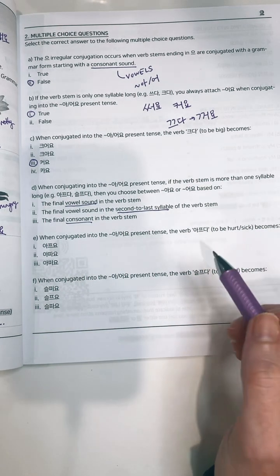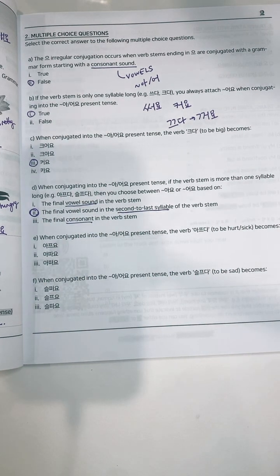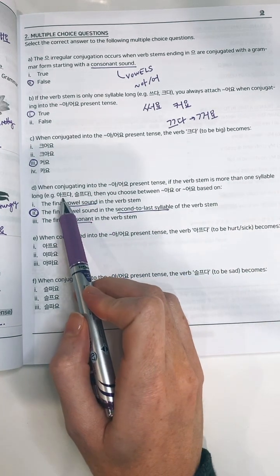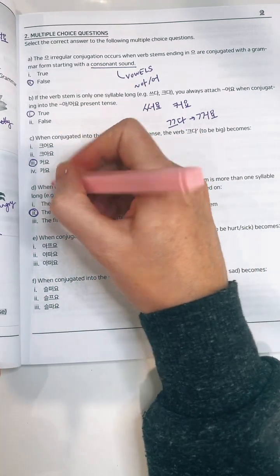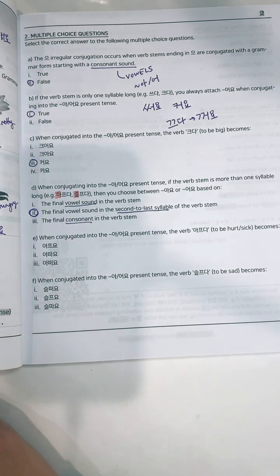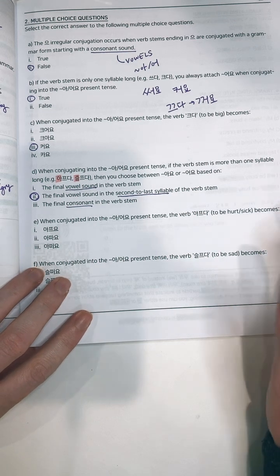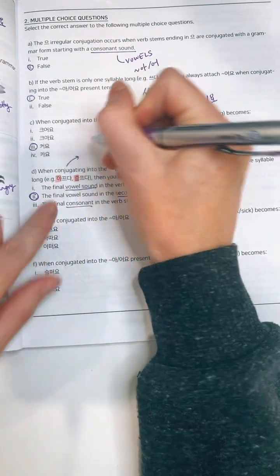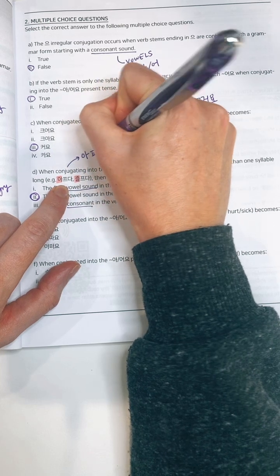This one's a little bit tricky, but essentially you look at the second to last vowel in the verb stem. So if you're looking at 아프다, it's this one here that determines whether you add 어요 or 아요. That's what makes these guys a little bit special. So 아프다, because the second to last vowel sound is 아, becomes 아파요.